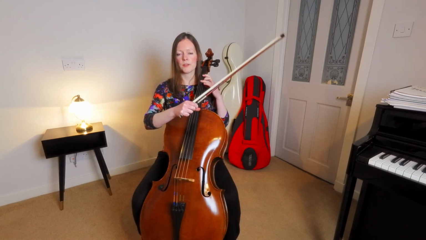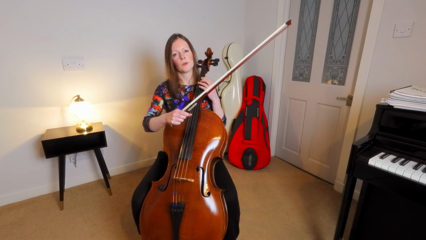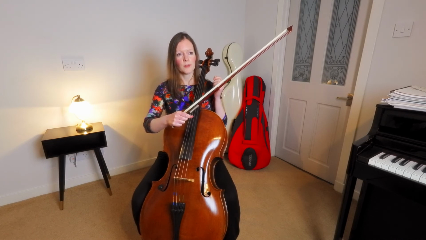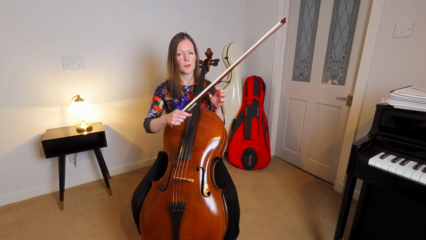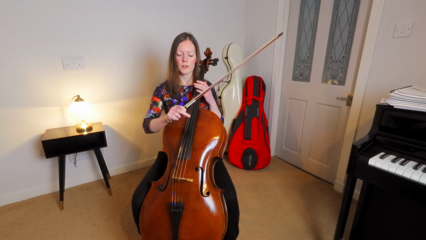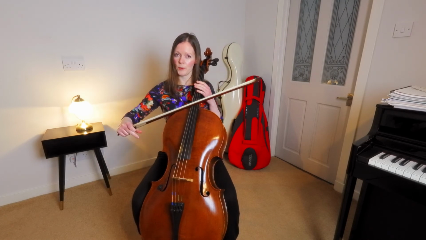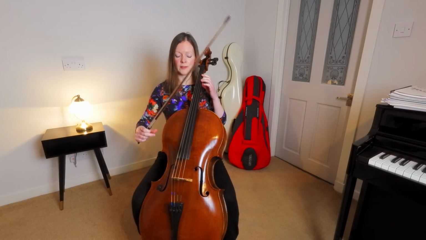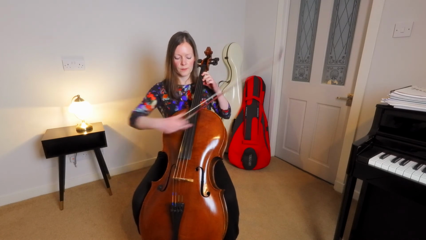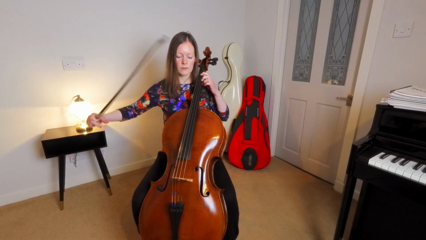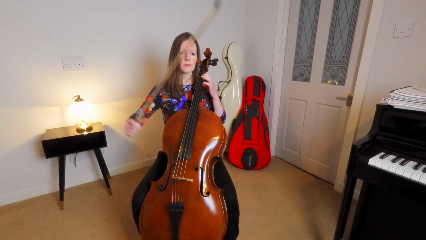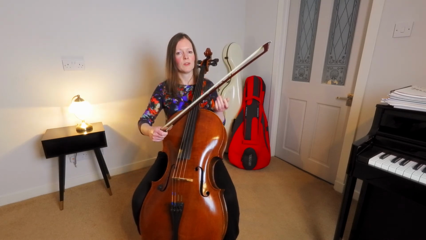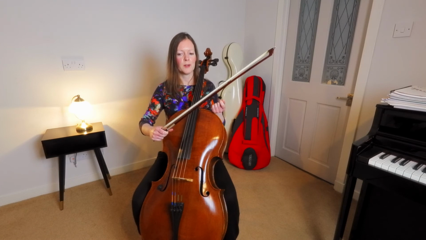If I want to sound a 3-note chord or a 4-note chord with pretty much all of the notes heard at once, we tend to use the middle finger and we go this way. So I'll give you an example. That's how you play 3 or 4 notes at once, plucking.